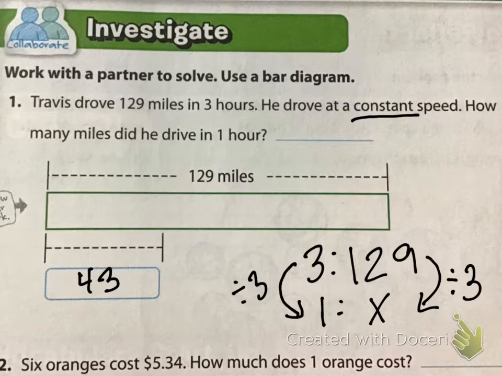A unit rate. Why do you guys think it's called a unit rate, Hannah? It's measured in units. That's good. But there's a specific reason why this one is called a unit rate, the 43. Why is it, Rocco? It's a ratio of a unit. That's another great guess. Does anybody else have any ideas?